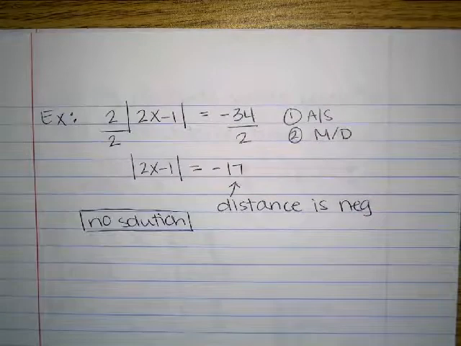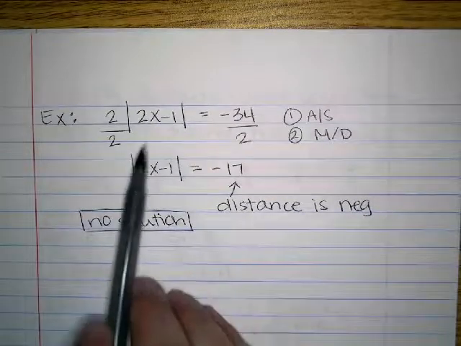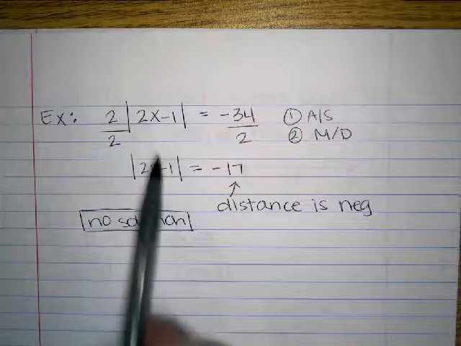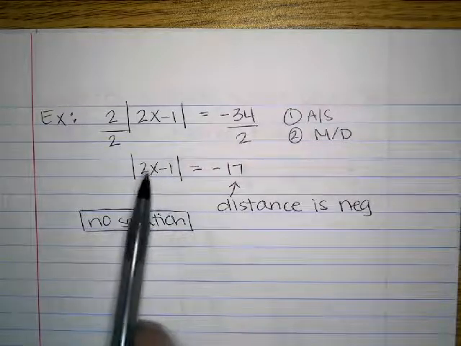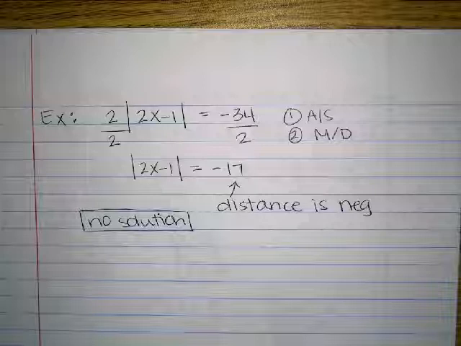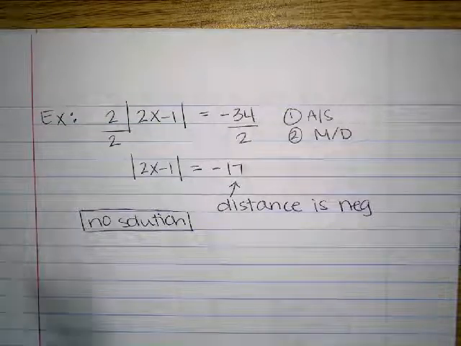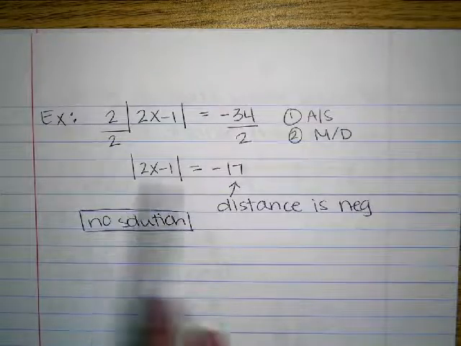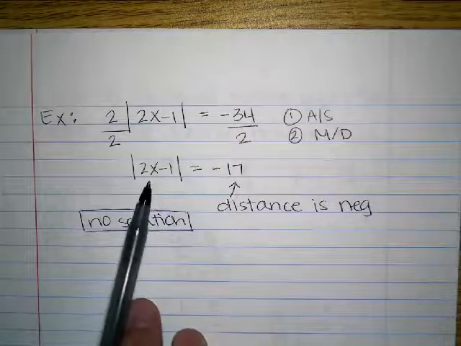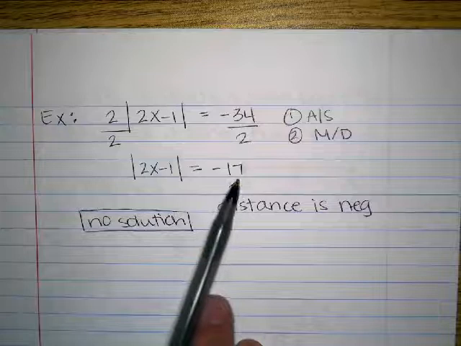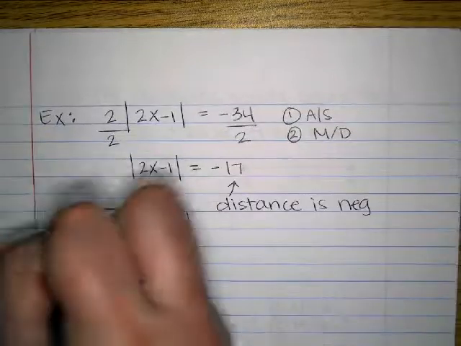Sometimes the beginning of the problem will have a negative, but then you'll divide by a negative and it will fix itself. So you can't see it in the beginning of the problem, you can only see it right here. If an absolute value equals a negative, that's a problem. That means no solution.